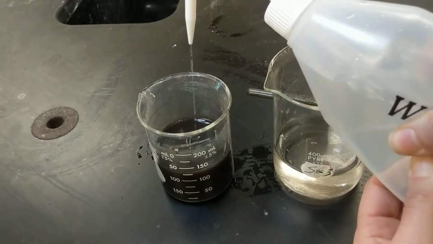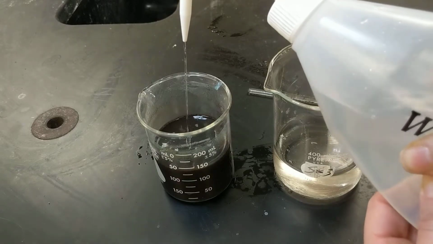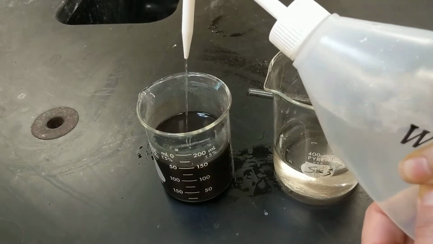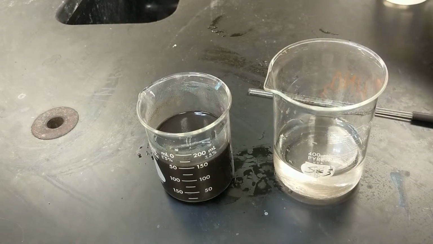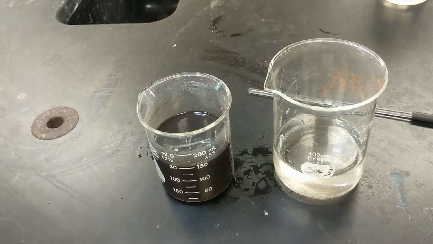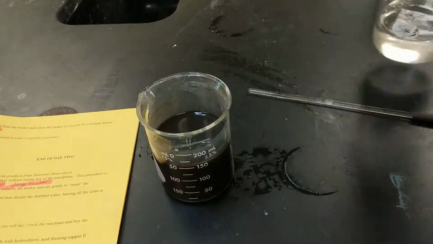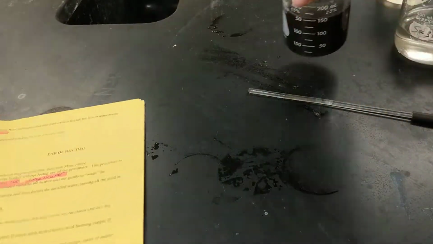So after I add that, it tells me to let it sit for 5 minutes. So for 5 minutes, I'm going to let it sit, and that's going to let my solid settle down to the bottom again. Okay, and then I'd repeat that process to decant. So while that's settling, we'll talk about the next steps.